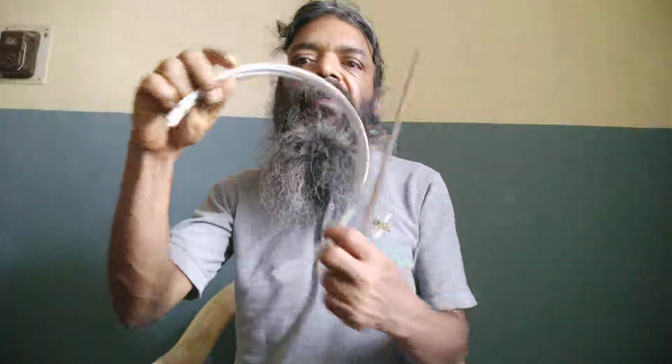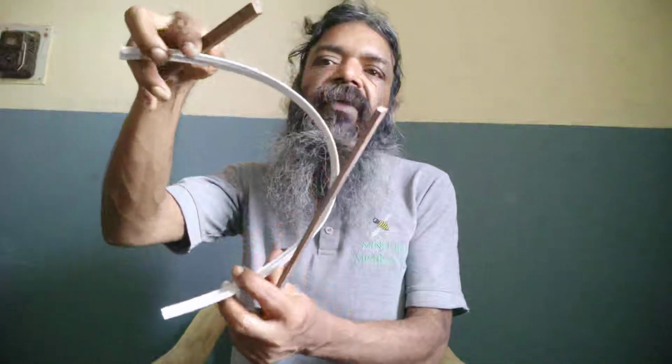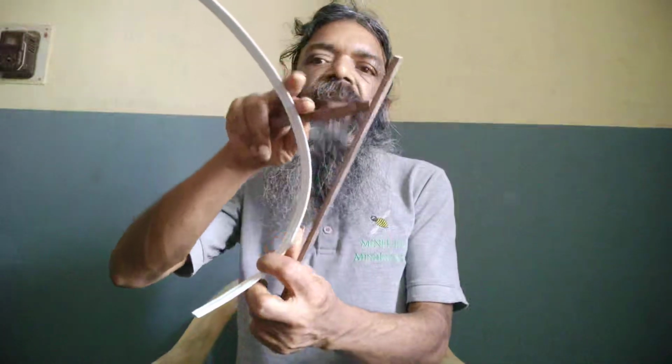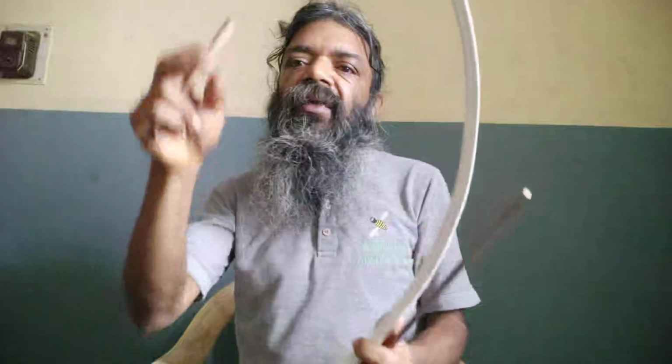Or if I make a shape like this, and place this item here and it passes in a circular path from point A to point B, what is the work done by the Earth's gravitational force? Same thing, because the Earth's gravitational force is path independent. Path independent means the work done from point A to point B is the same, whether you drop it straight down or take a circular path.